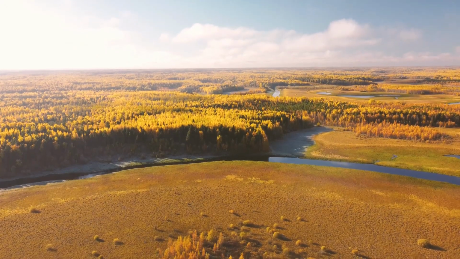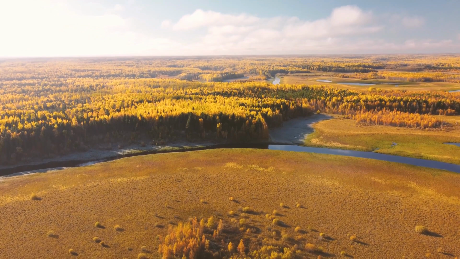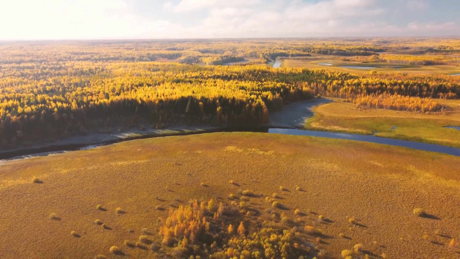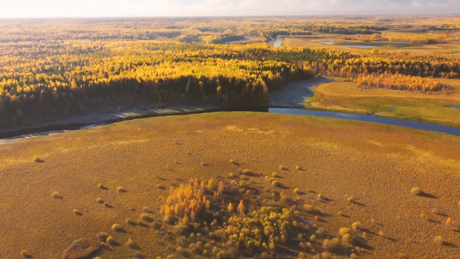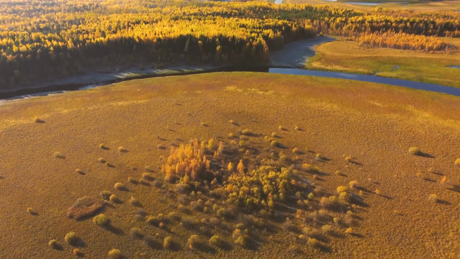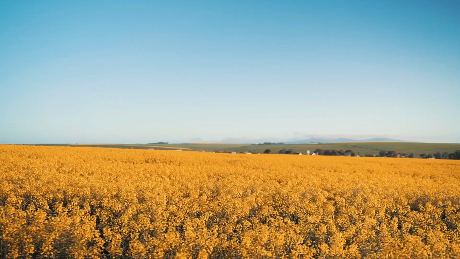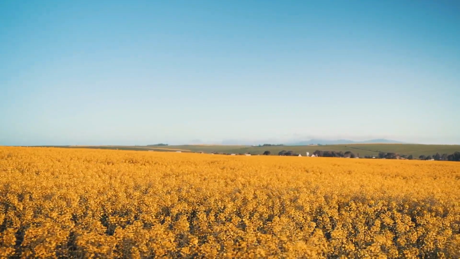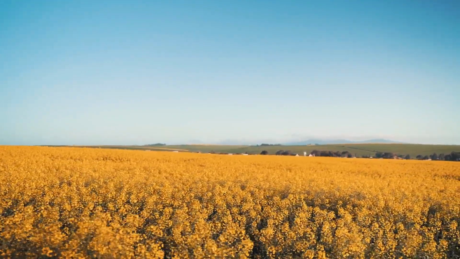There are many different types of forests in the world, each with its own unique characteristics. Some of the most common types of forests include: 1. Temperate forests. Temperate forests are found in regions with moderate climates. They are characterized by a mix of deciduous and coniferous trees, and a variety of plant and animal life.